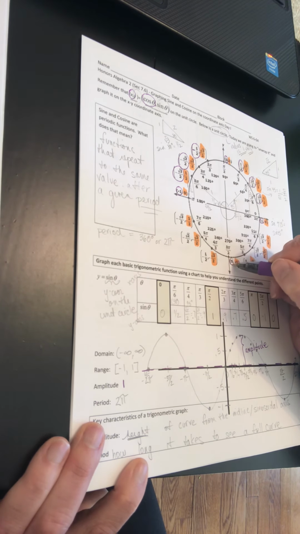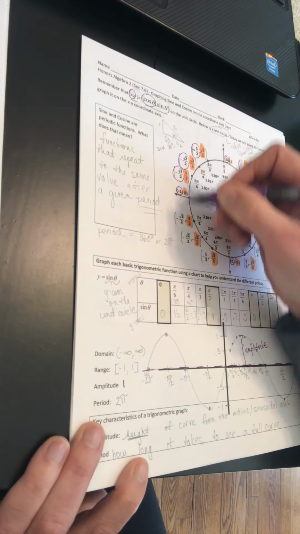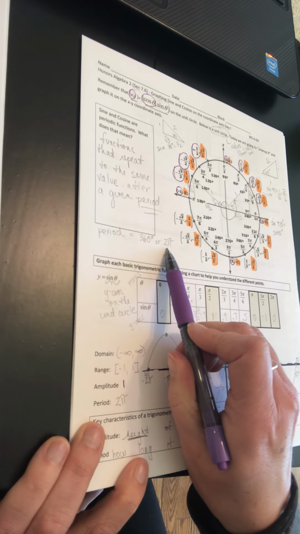Then they get to 0. And then, right, they increase again to a value of 1. And then you've hit all the values. Again, the period of cosine is going to be 2 pi.